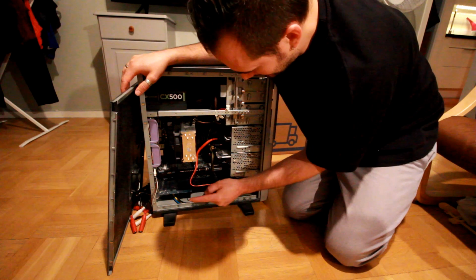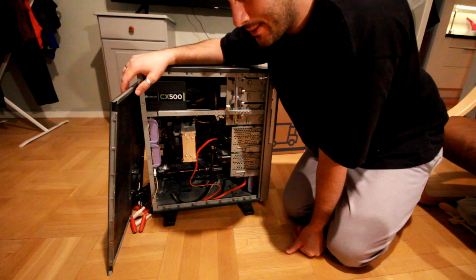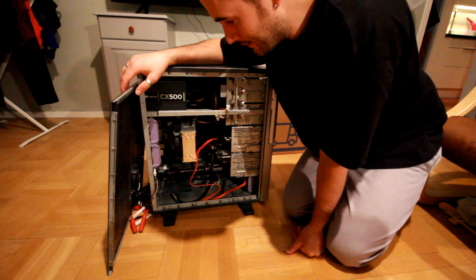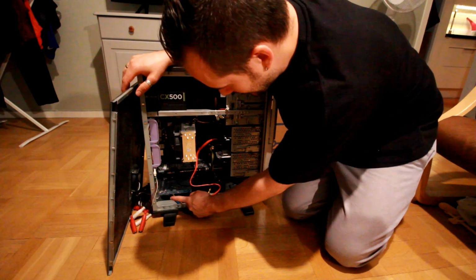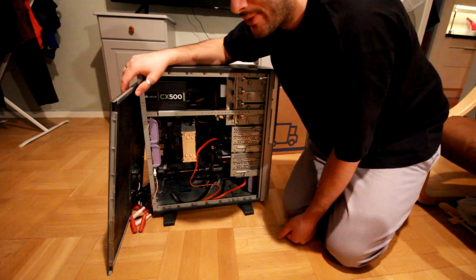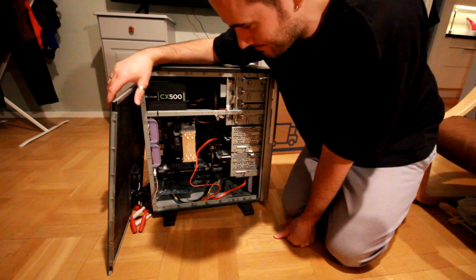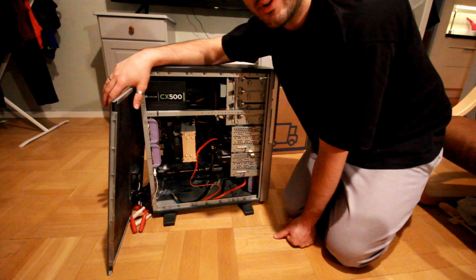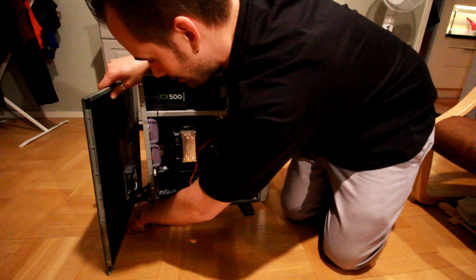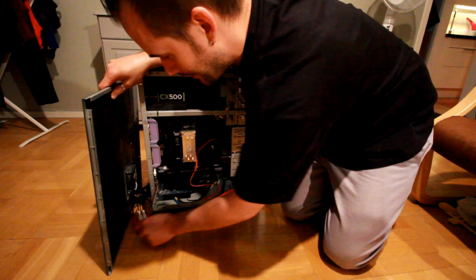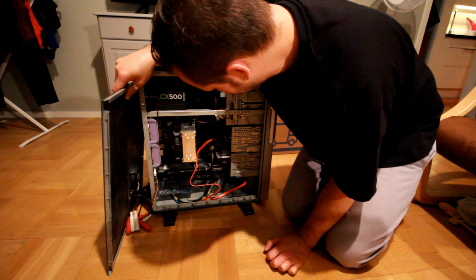I have an Asus 7850 2 gigabyte graphics card, and an M-Audio Audiophile 192 sound card, which I'm using for recording and MIDI in and out. So I have this adapter harness hanging out the back.